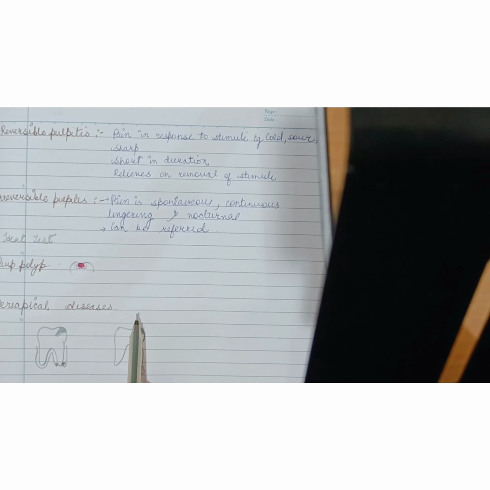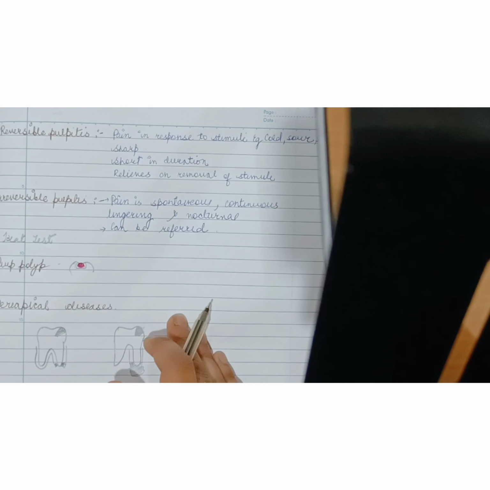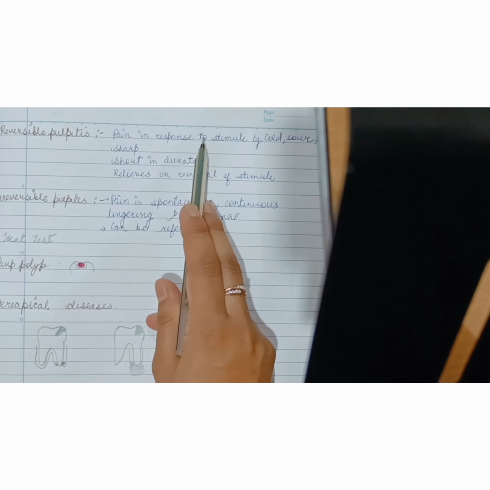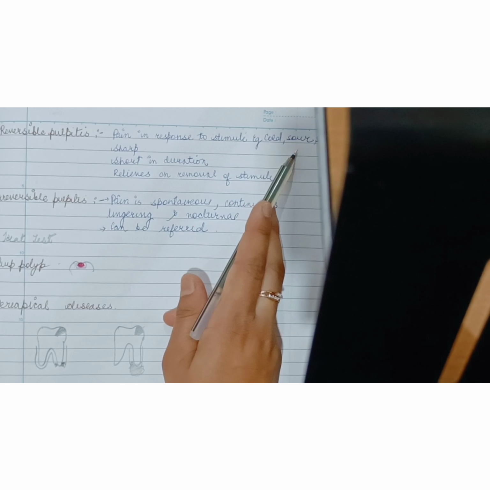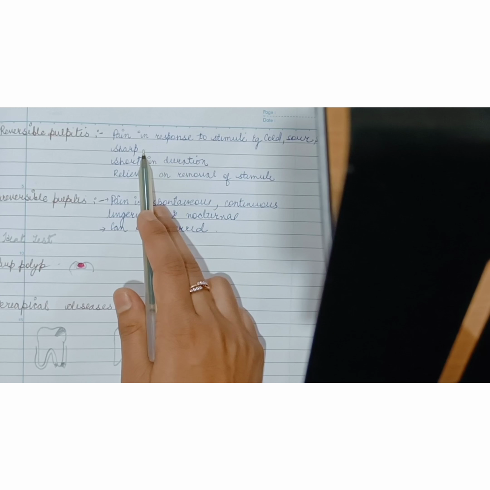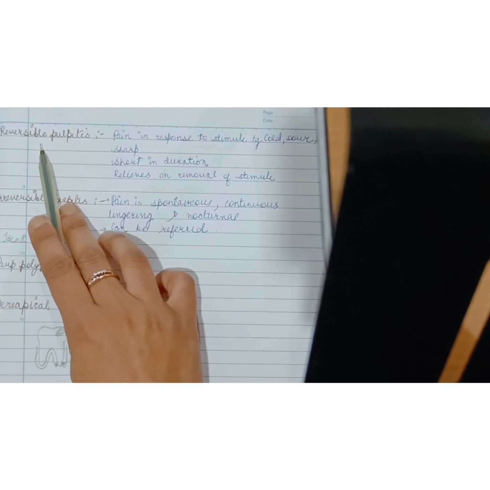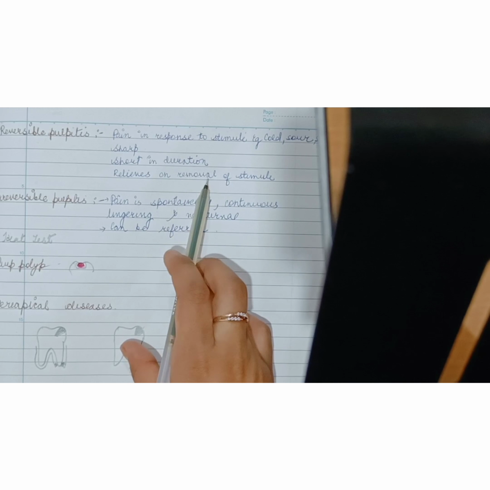Coming on to the signs and symptoms of various pulpal and periapical diseases, I'll be discussing these in brief so that you have an idea. In reversible pulpitis, the pain occurs in response to stimuli, and the stimuli can be cold, sweet, and sour food. The nature of the pain is sharp and it is of short duration. Since it is a reversible pulpitis, the pain will relieve on removal of the stimulus.